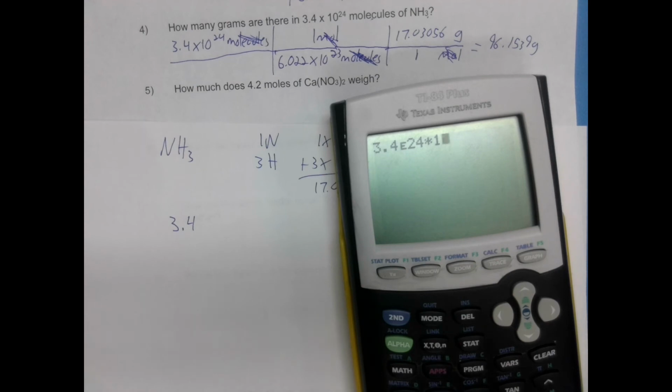So you type in 17.03056, and now we divide by the denominators, so 6.022, and again, you can do second and E to get the 23 after, and then technically you would divide by 1, but there's no reason to divide by 1, you just keep hitting divide by the next numerator over and over, so you're finished. Press enter, and we get 96.1539 on your answer.